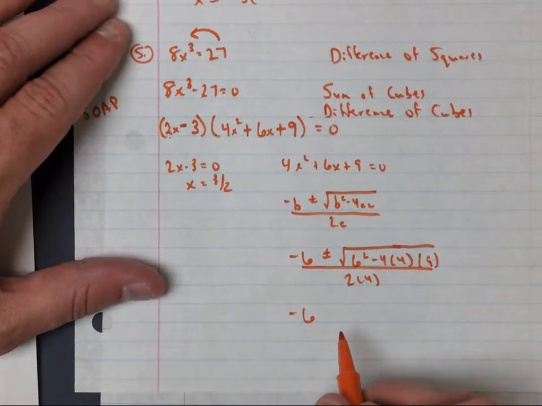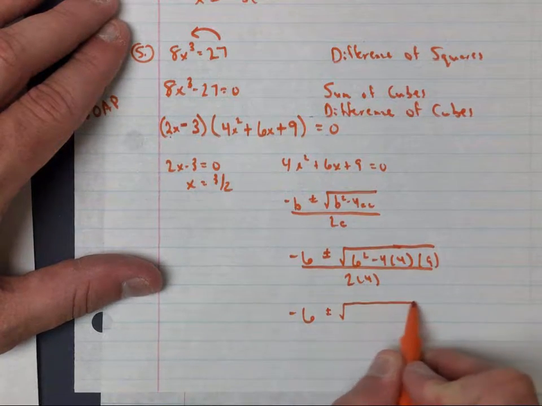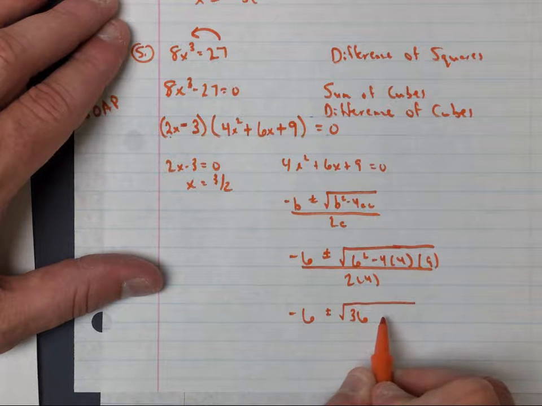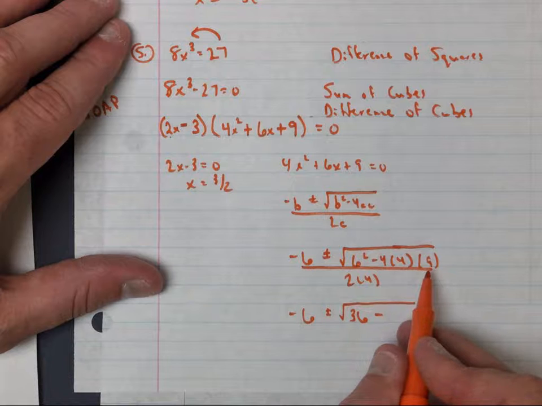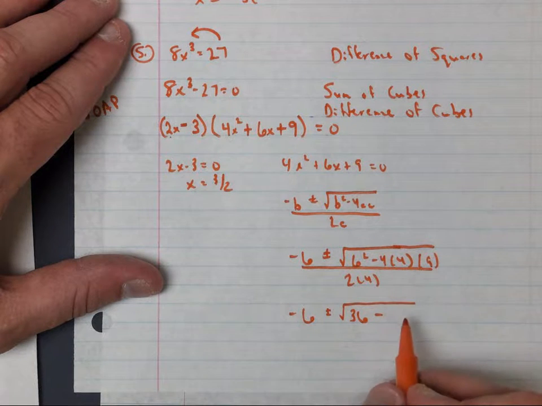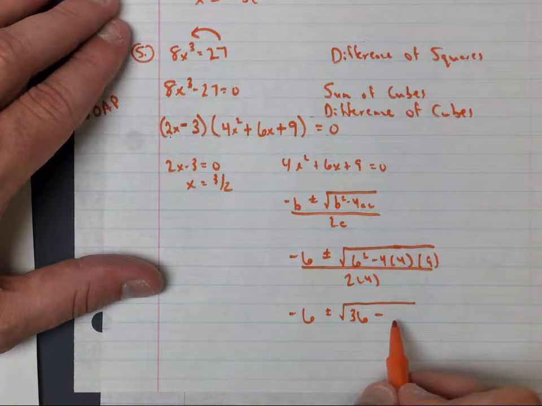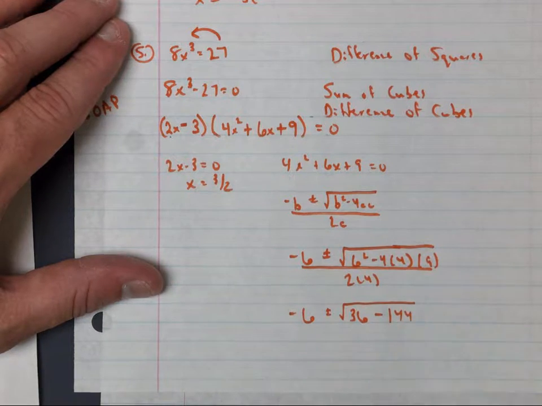Negative 6 plus or minus the square root of 36 minus 144.